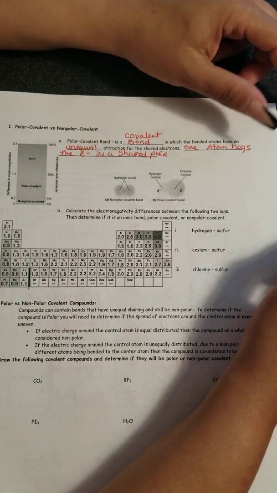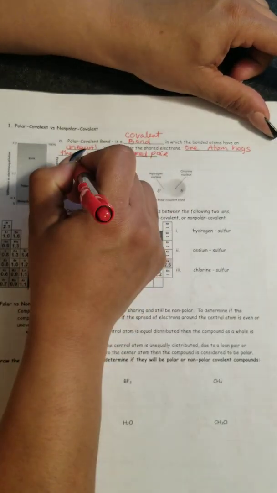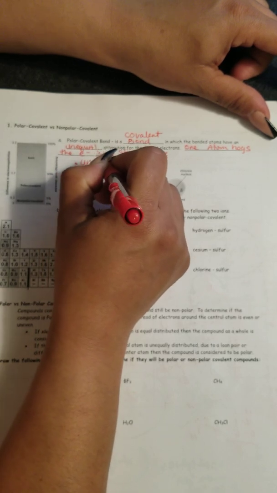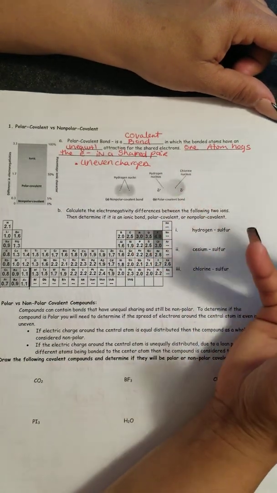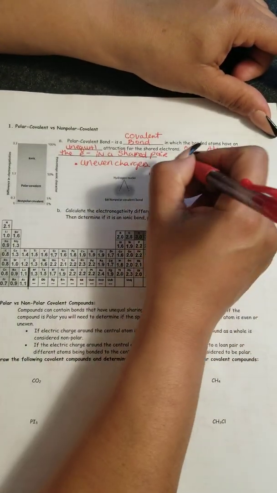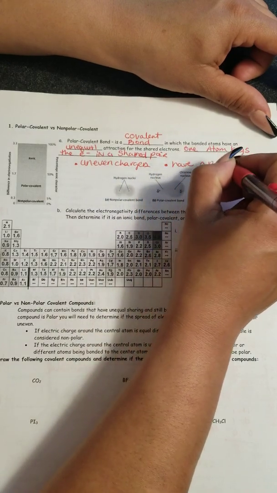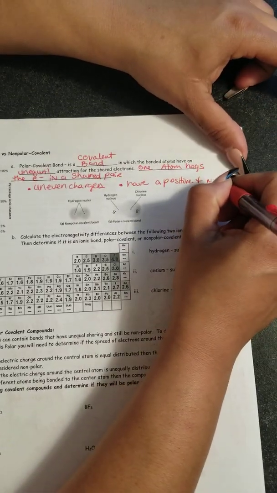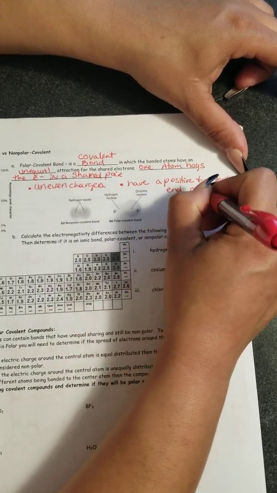So what happens here is we end up with uneven charges on that bond, and when these uneven charges occur, they have a positive and a negative end.